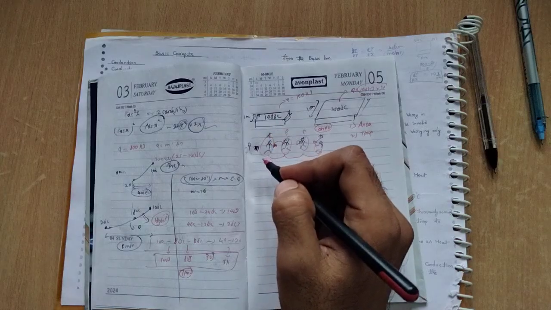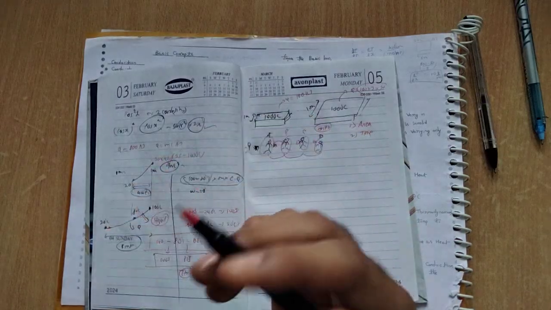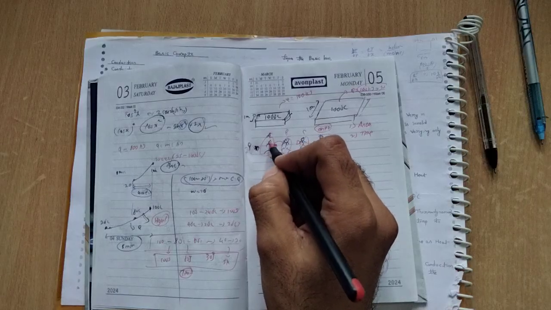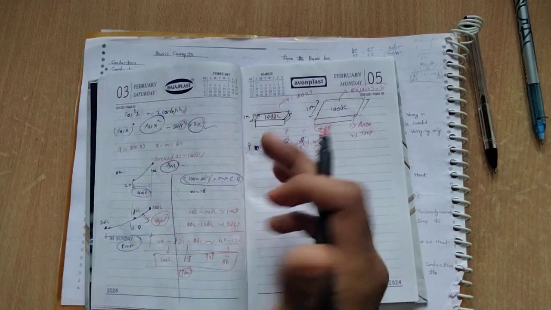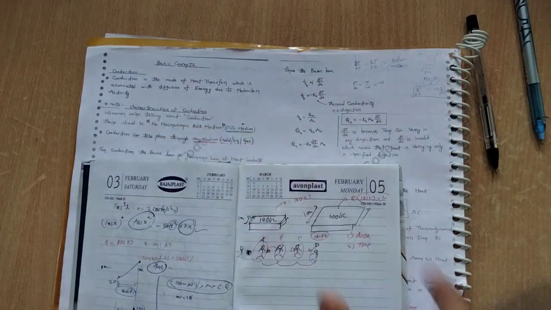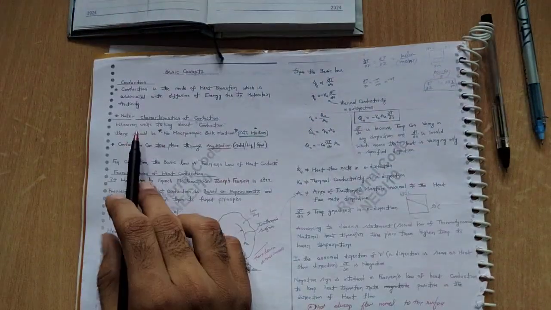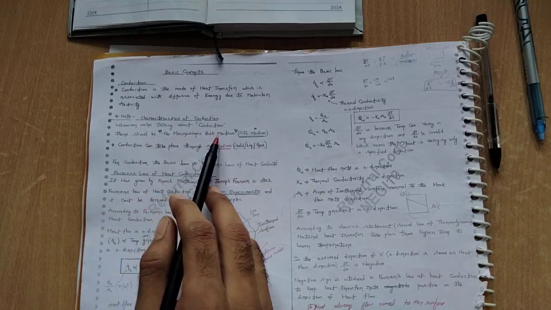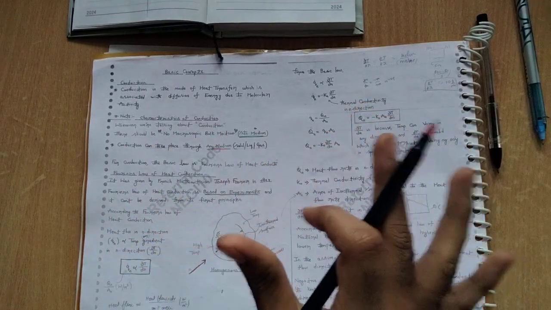Whenever a body heats up, it means its molecules will just start to vibrate. You can see it is a diffusion of energy due to molecular activity. Whenever we are talking about conduction, there should be no macroscopic bulk motion.